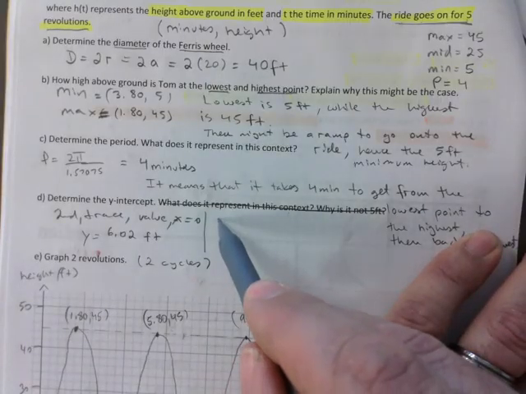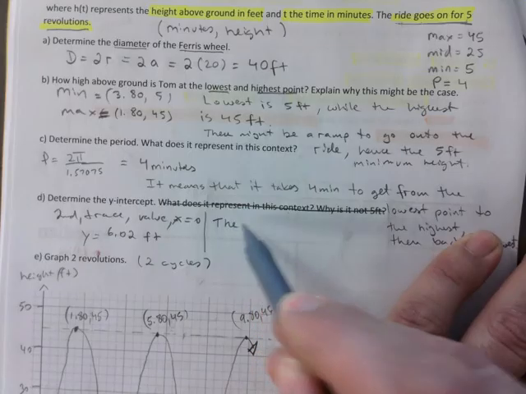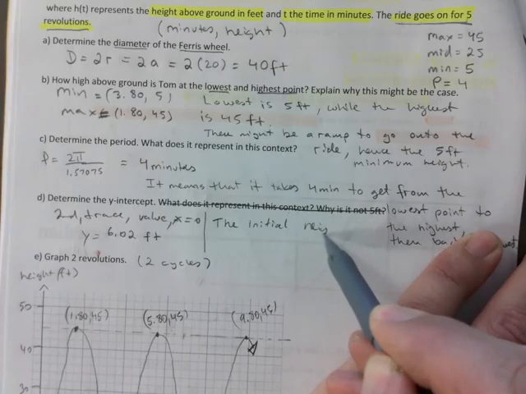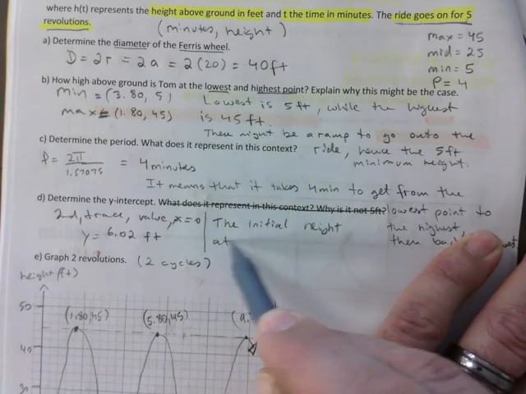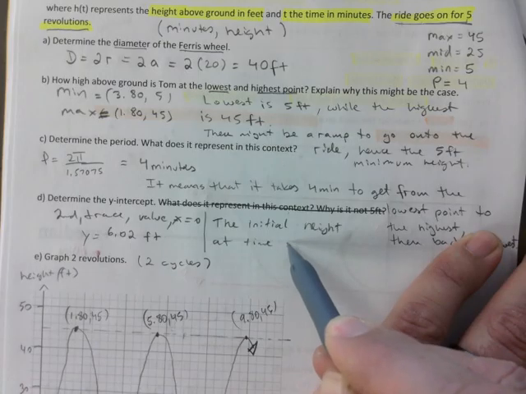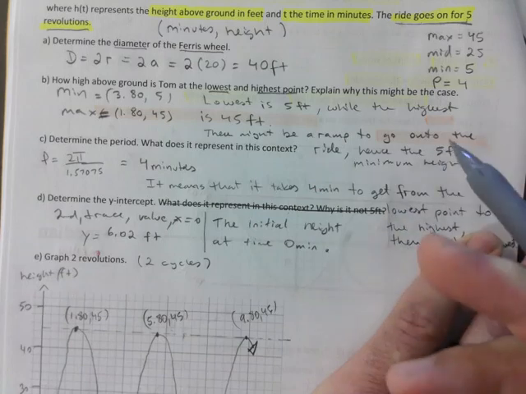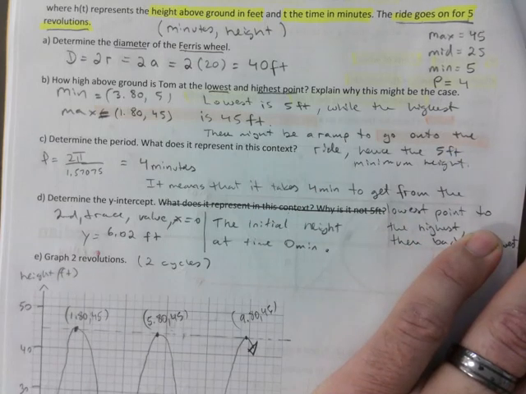It is the initial height, right? Don't forget that. The initial height at time 0 minutes. Okay, so that at the very least I would expect you to know. Why is it not 5 feet? That one was going too far, in my opinion. It didn't make sense. There was not enough context for that.